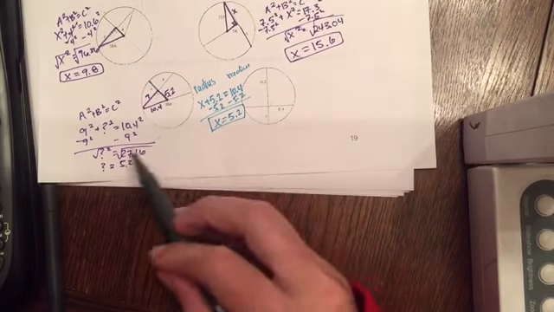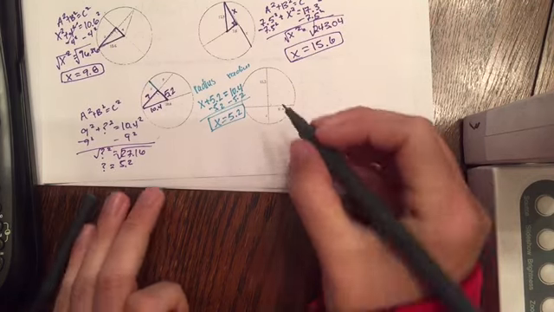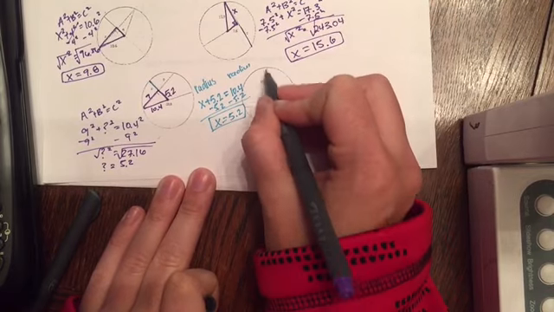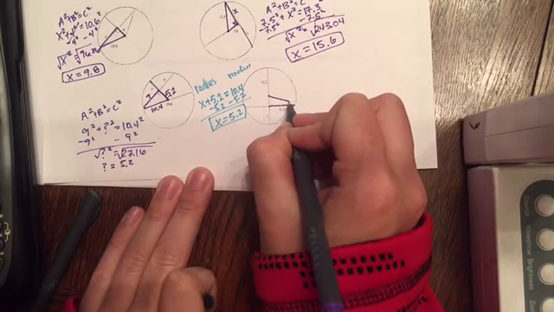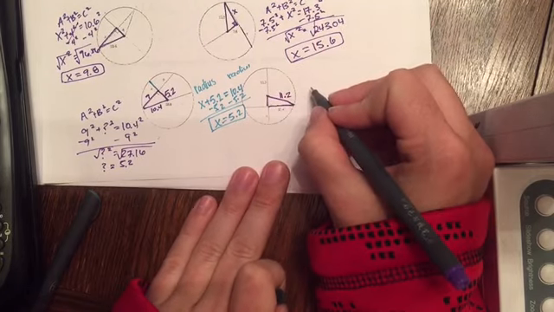So let's do another one that's like this, where it's a two-stepper. So I know this length. I know the radius. See the radius right here? I'm just going to draw my own radius in. 11.2, and I don't know that side.